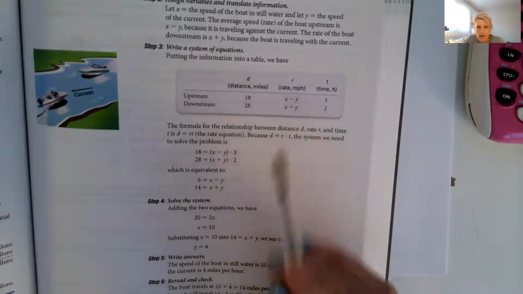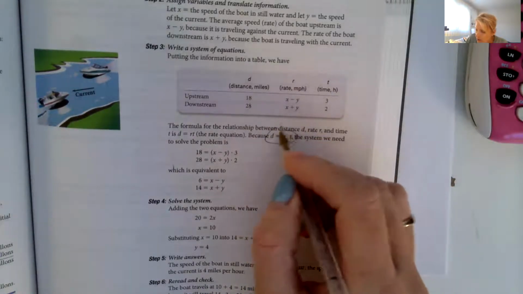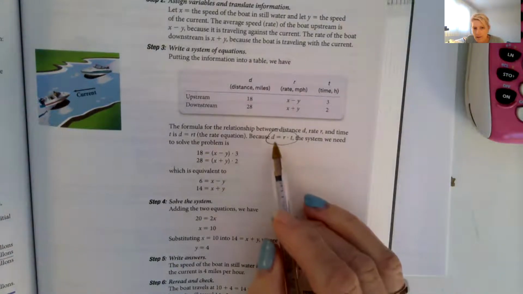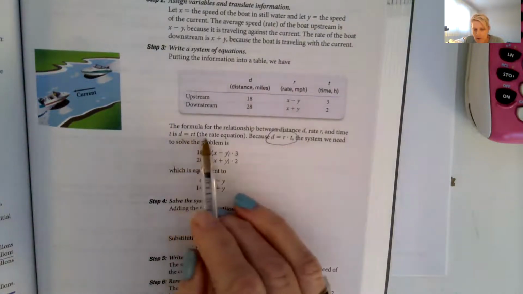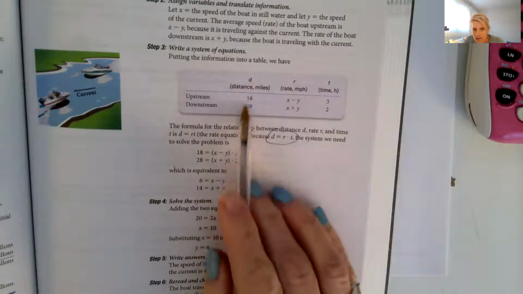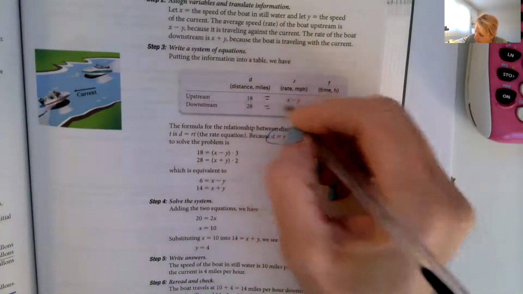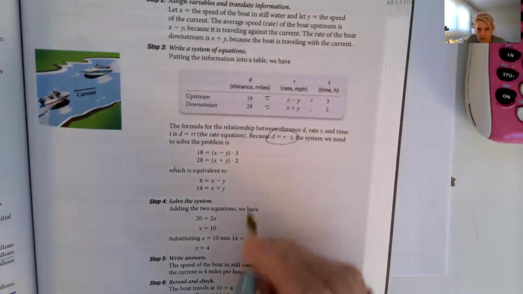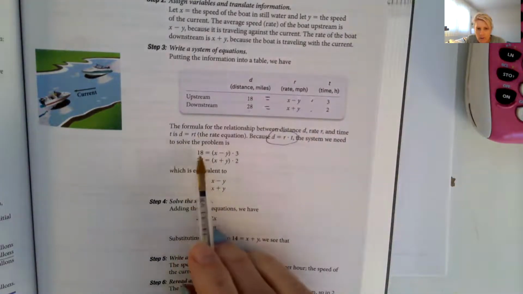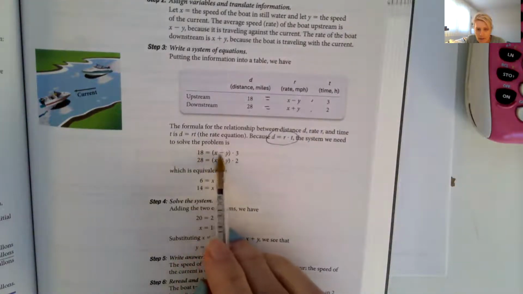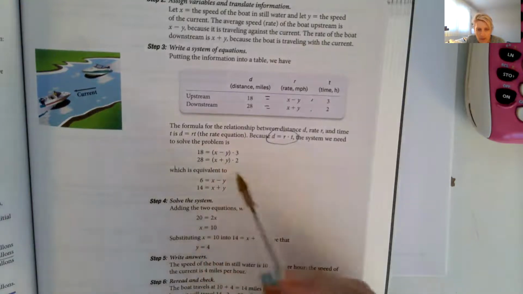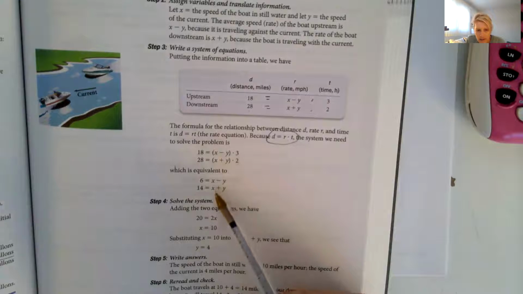Now, here is a formula that we talked about in an earlier lesson in chapter 2. Distance equals rate times time. Okay, so we're going to use this equation in both situations: distance equals rate times time. And so they put those in here. Your rate was X minus Y for upstream and X plus Y for downstream. And then we have 2 equations when they distributed, and then they solved them. So let's do that with ours on number 21.